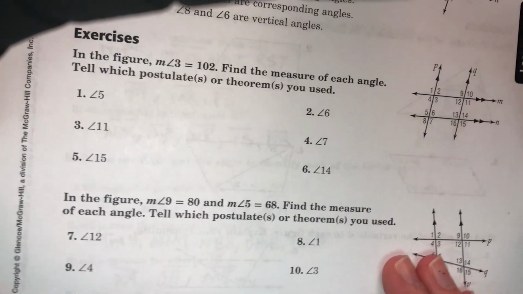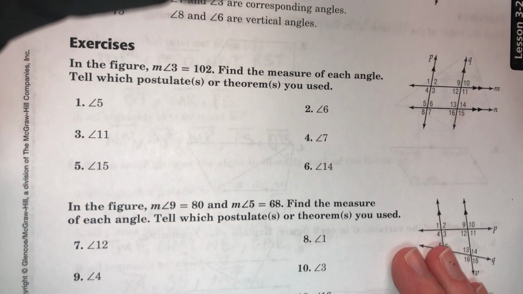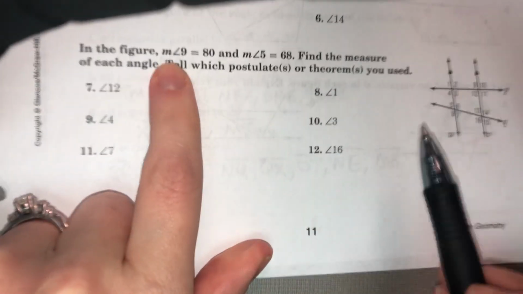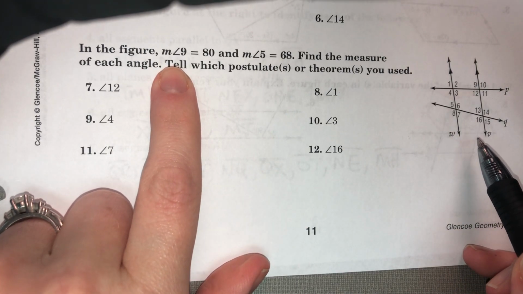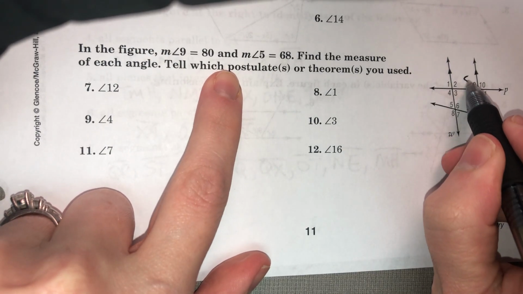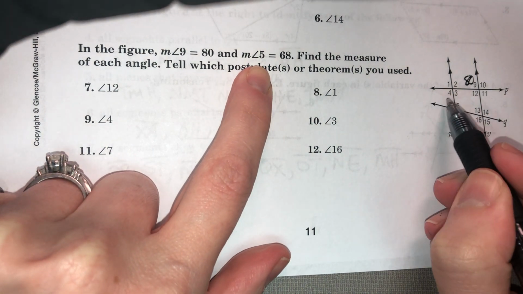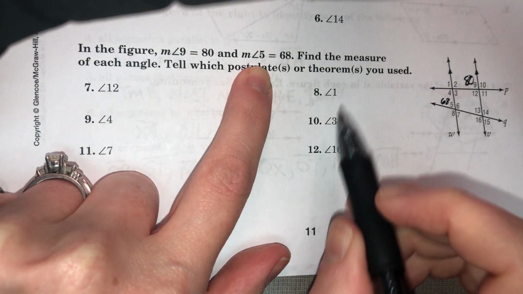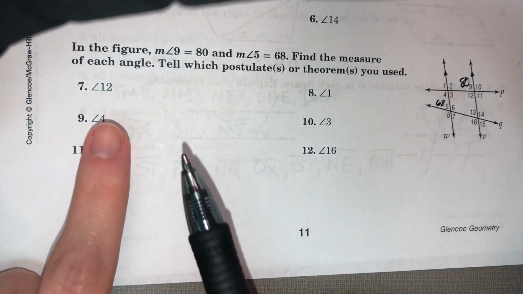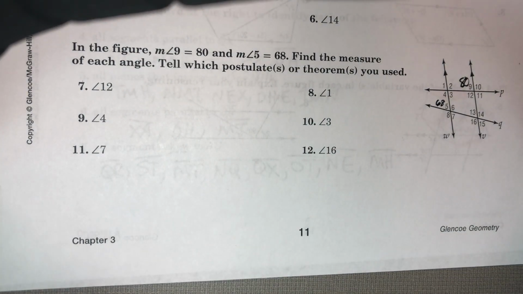We're going to look at these problems down here at the bottom. It says in the figure, angle 9 is 80 degrees and angle 5 is 68 degrees. Find the measure of each angle and then tell which postulate or theorems you used.